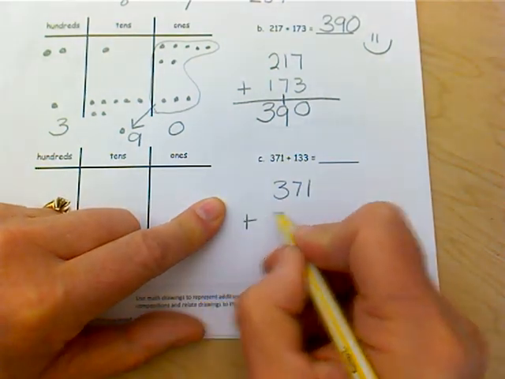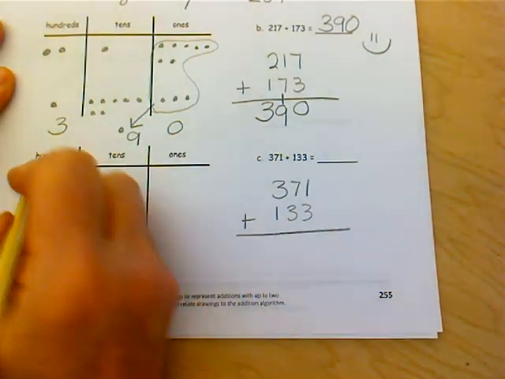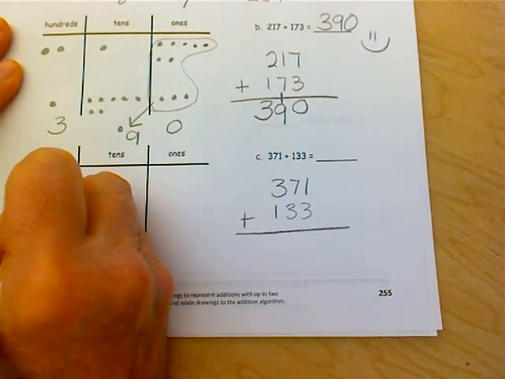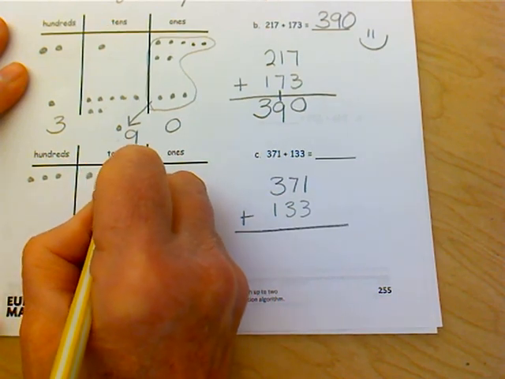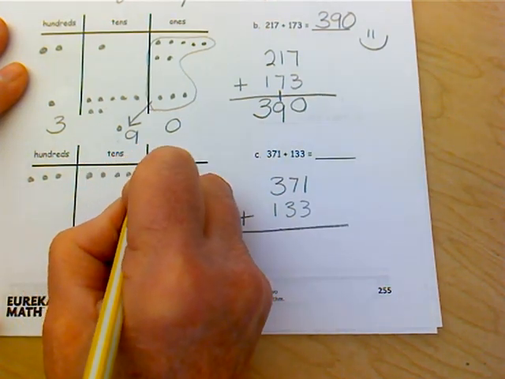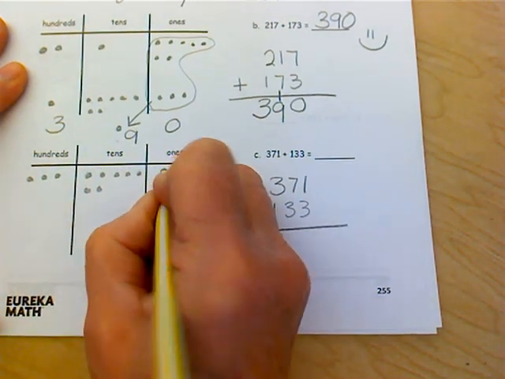371 plus 133. Setting up my chip model: 100, 200, 300, 310, 320, 330, 340, 350, 360, 370, 371.